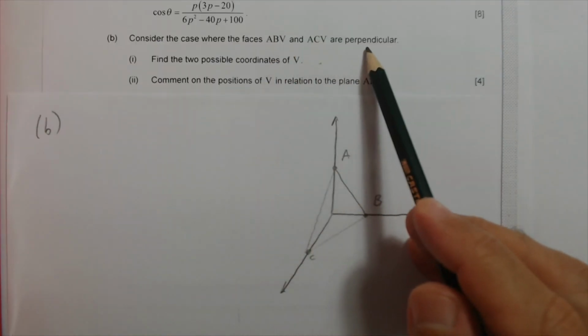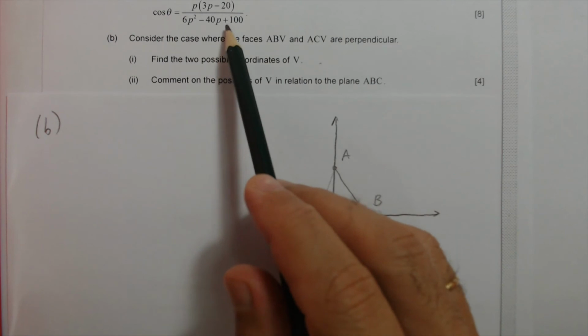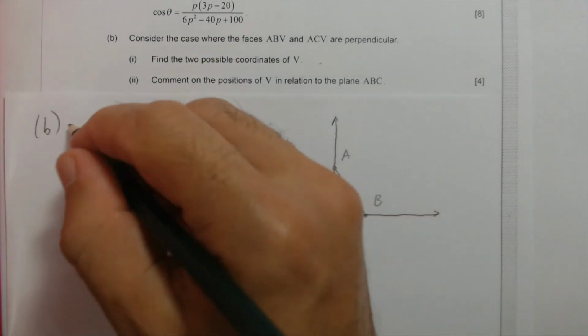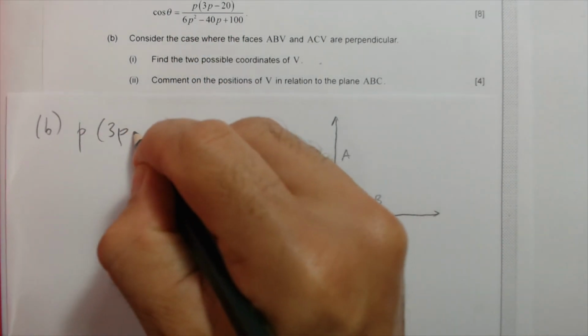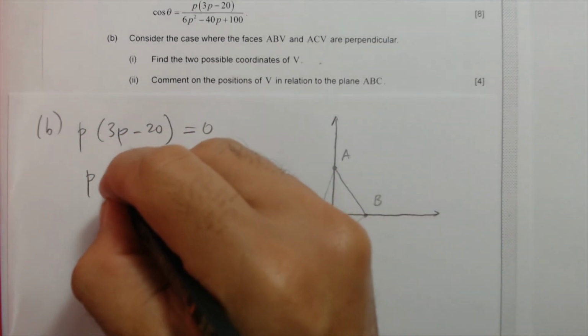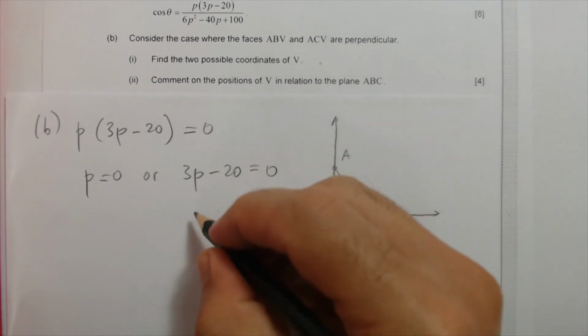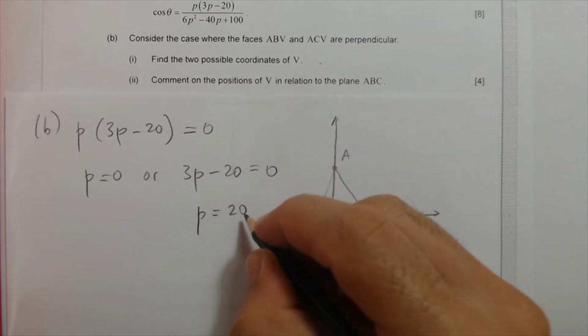ABV and ACV are perpendicular, therefore the scalar product must be 0. The angle has a cosine which is 0. So P, 3P minus 20 must be equal to 0. So either P is 0 or 3P minus 20 is equal to 0. So P is 20/3.